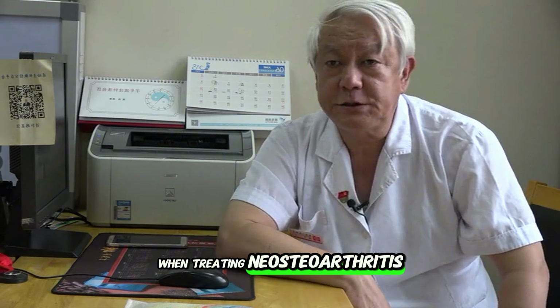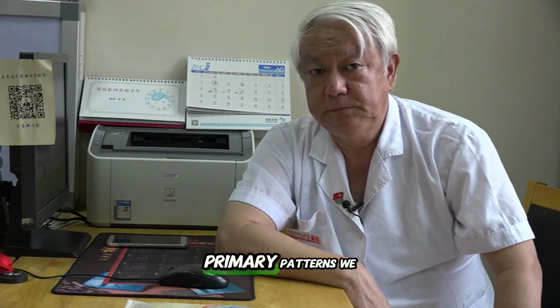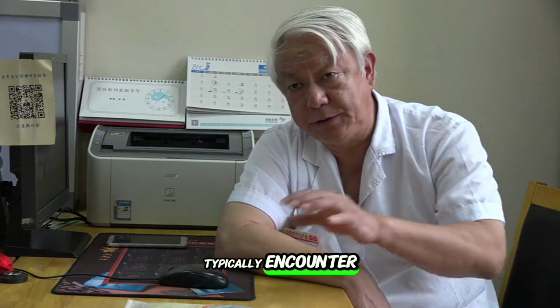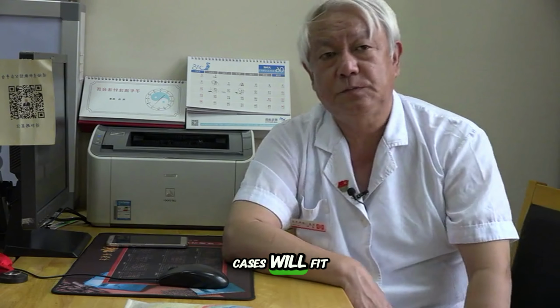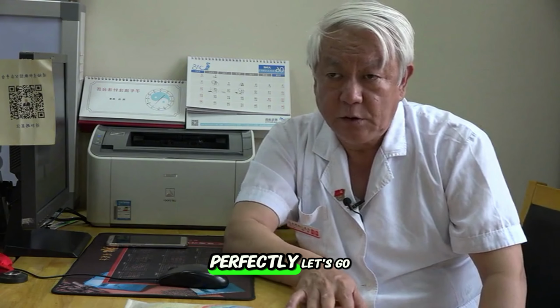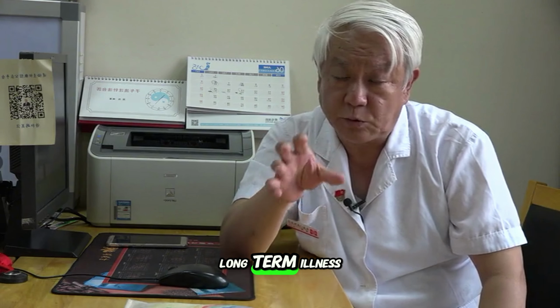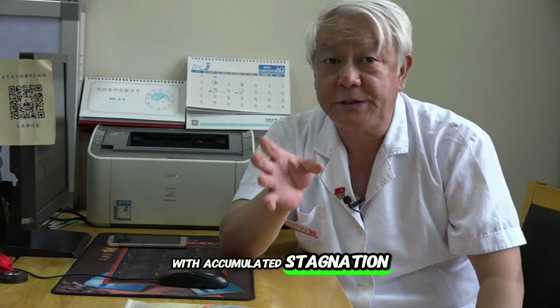When treating knee osteoarthritis, there are 3 primary patterns we typically encounter. These patterns cover the majority of cases, but not all cases will fit into these categories perfectly. Let's go over the key points. Long-term illness with accumulated stagnation.